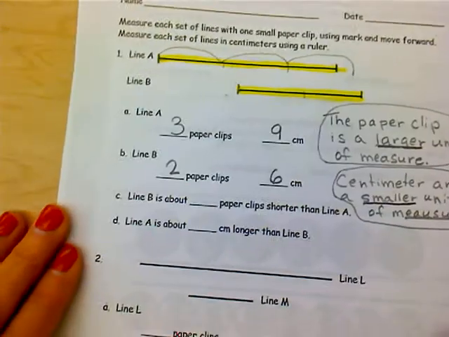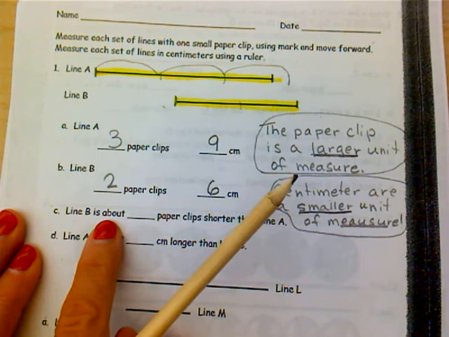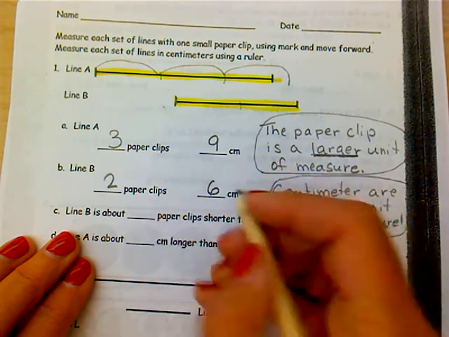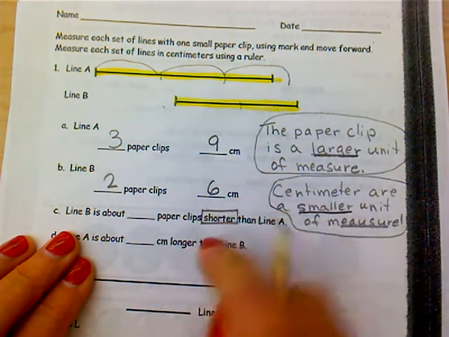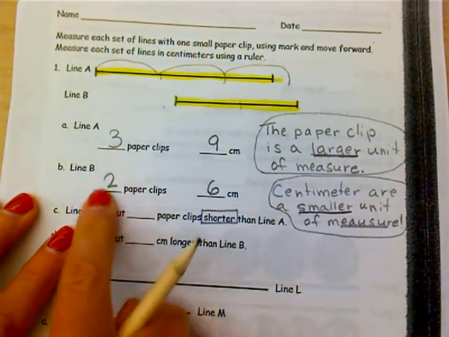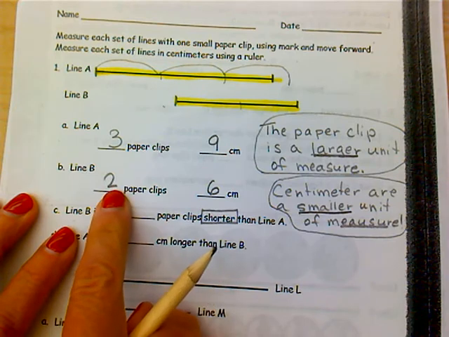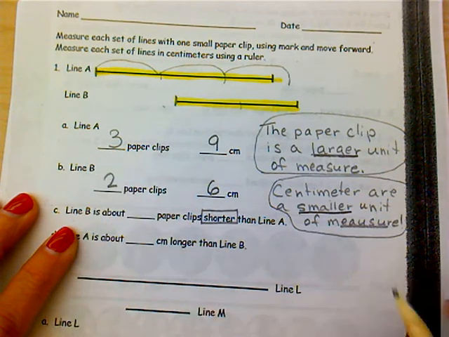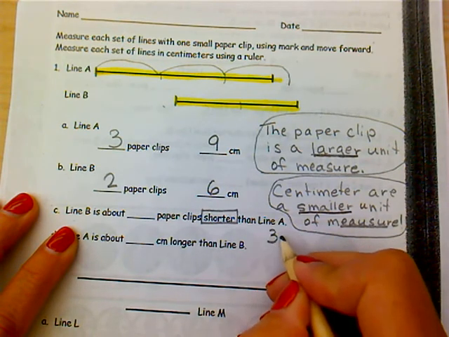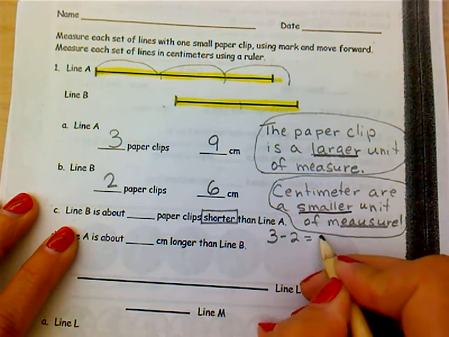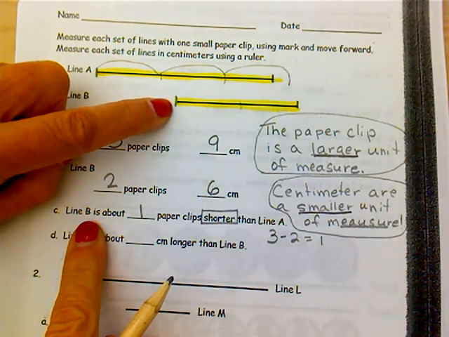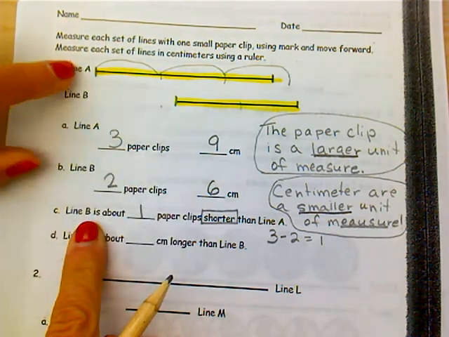All right, so let's continue on with our lesson now as we look at line B is about how many paper clips shorter, there's our key word there, shorter than line A. So I'm looking at my paper clips. Well, I can set up a number sentence to help me with that. That would be 3 paper clips take away 2 paper clips would give me 1 paper clip. So line B is about 1 paper clip shorter than line A.